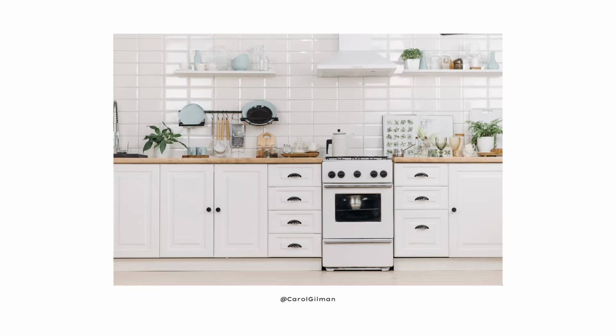So how would you add more variety to this kitchen? Stay tuned for a fun design exercise.